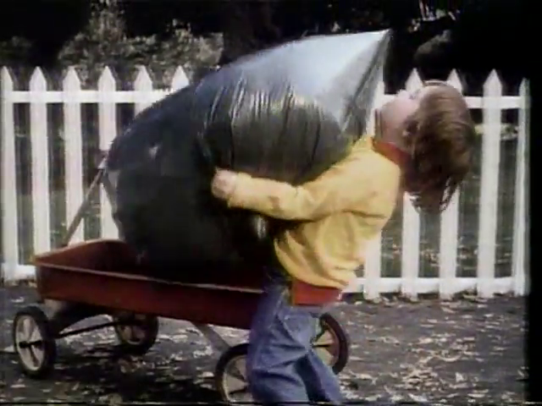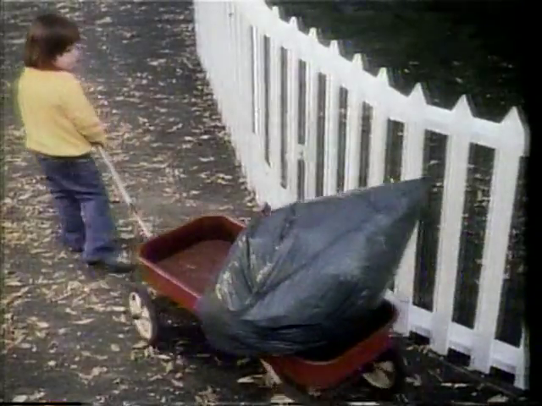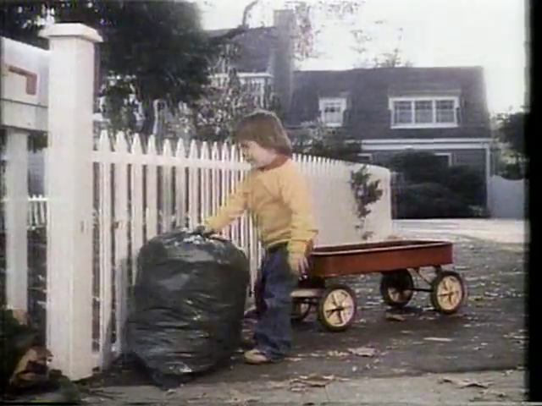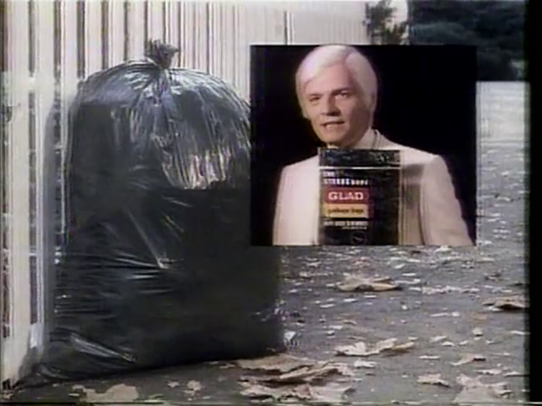Isn't it good to know that no matter what happens, you can count on Glad garbage bags to make it to the curb? Glad garbage bags, the strong ones.